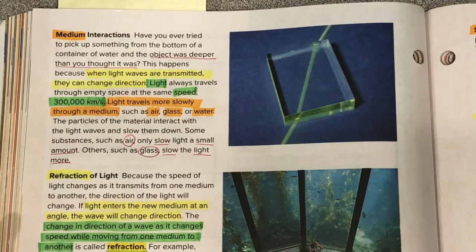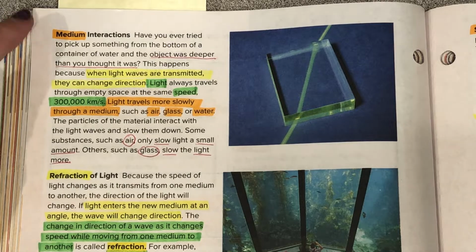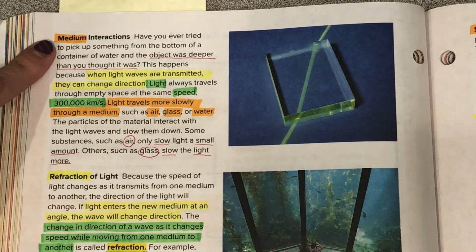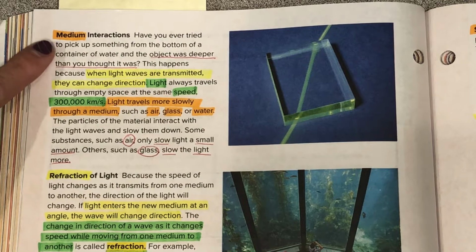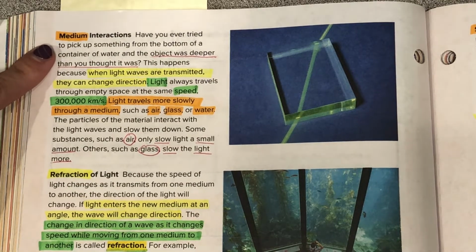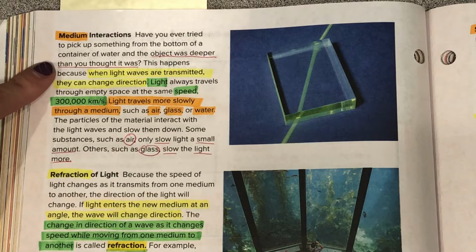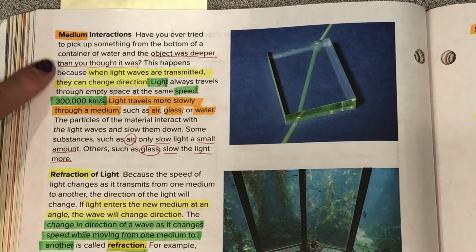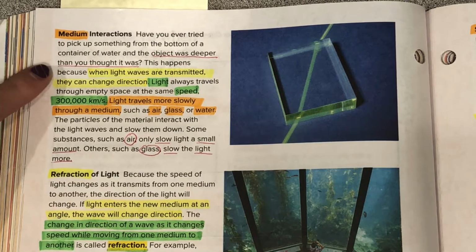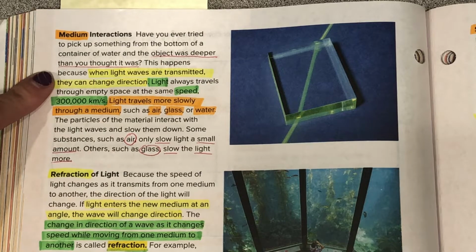Alright, we're now continuing into reading about yesterday's lab, bending light. So we're looking at how light interacts with different mediums. Have you ever tried to pick up something from the bottom of a container of water and the object was deeper than you thought it was? This happens because when light waves are transmitted, they can change direction.